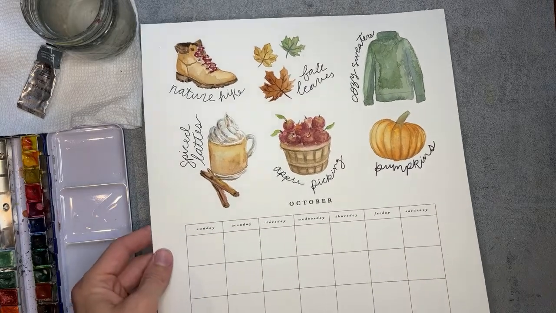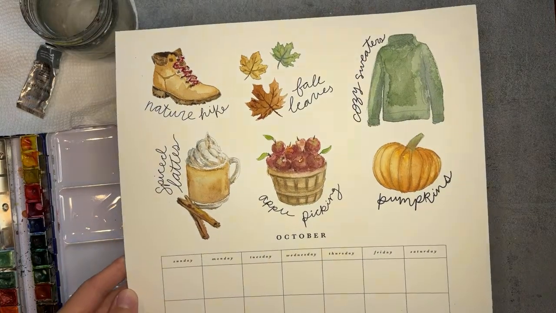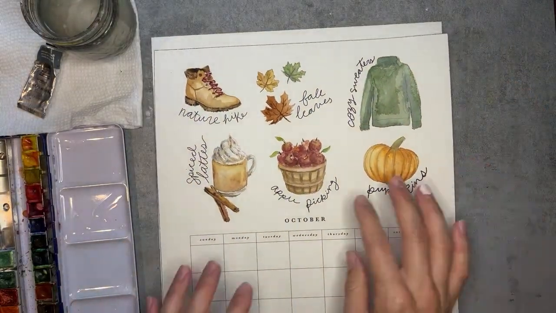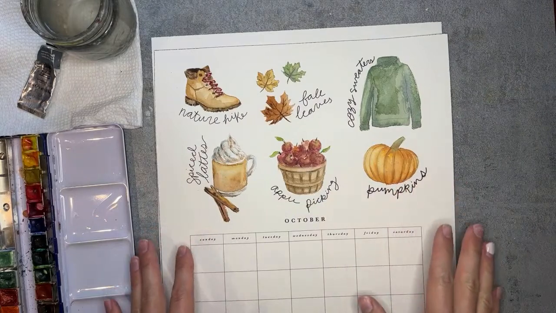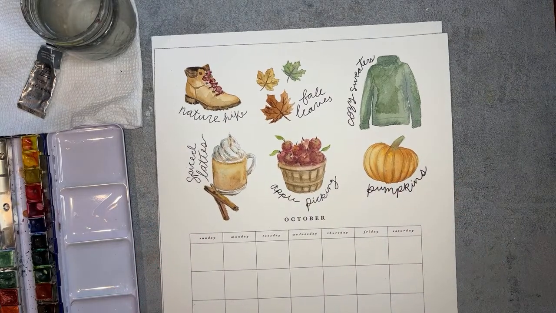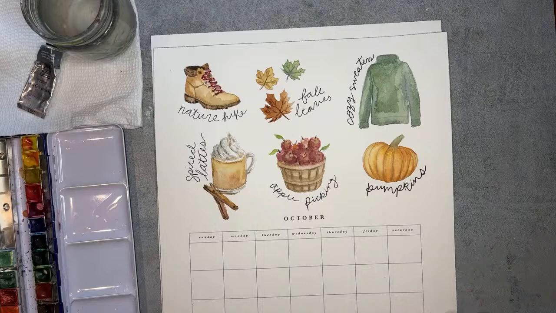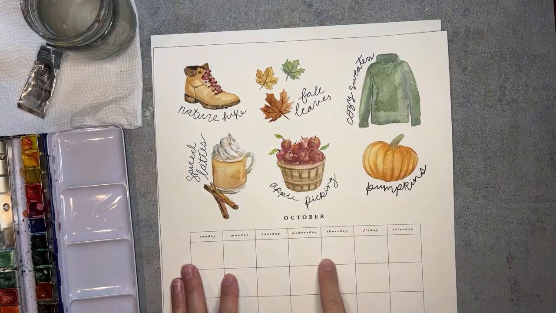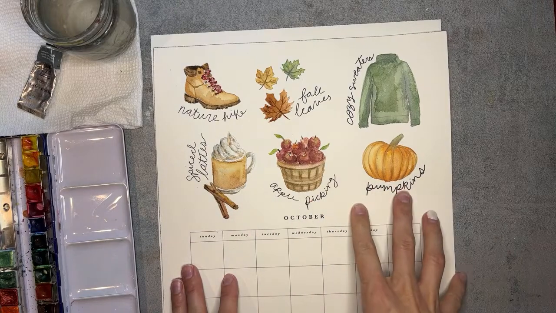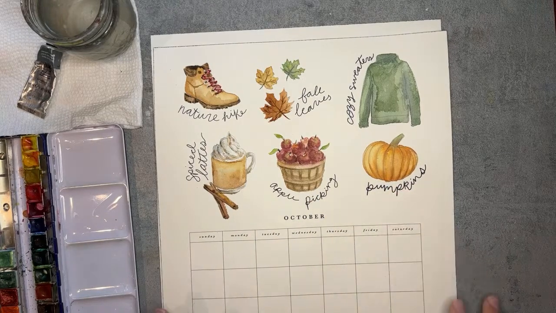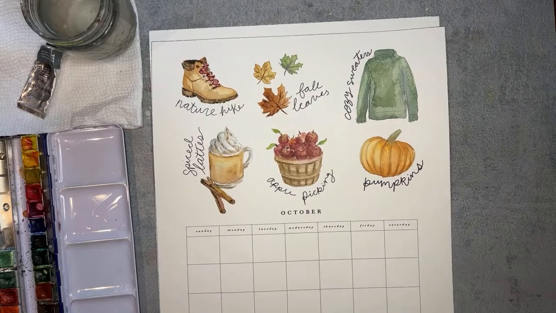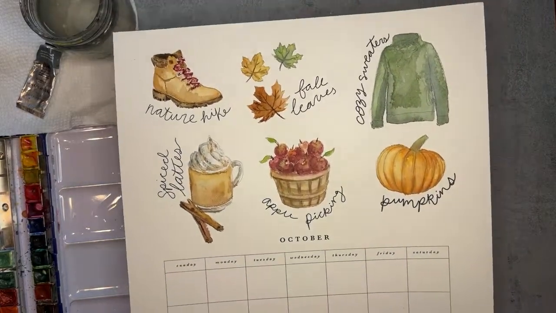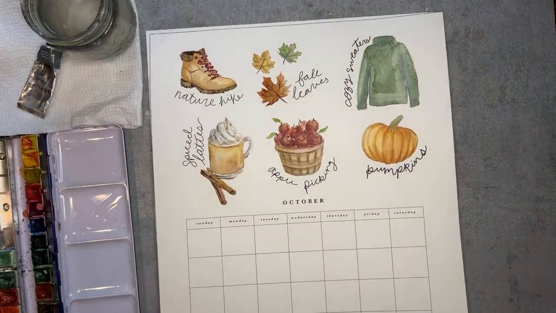I thought since it's almost October, which is crazy to think, that we could paint a calendar and a lot of fun fall illustrations. I've seen some really fun fall bucket lists, so I thought that could also be used for this and just kind of check off different things that you do in October. There are so many fall favorites that I couldn't even fit them all on this watercolor calendar page. But this is what I have for us today to paint together.